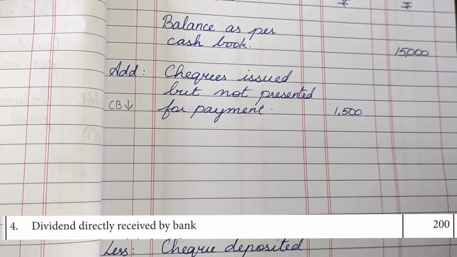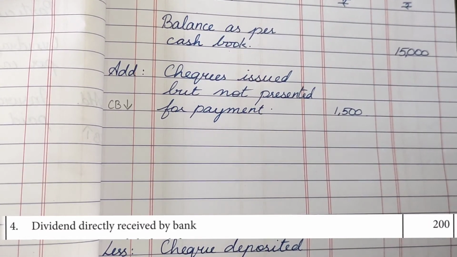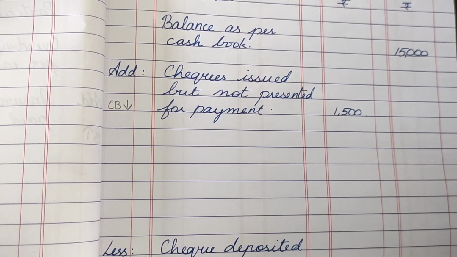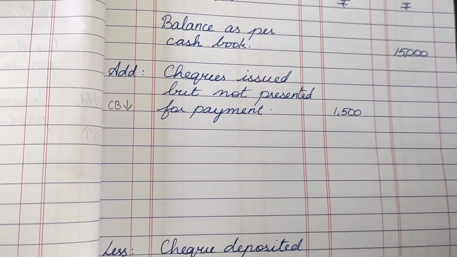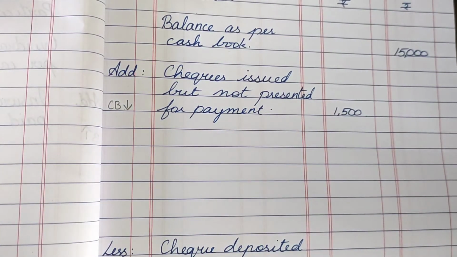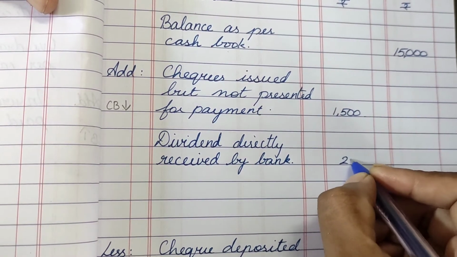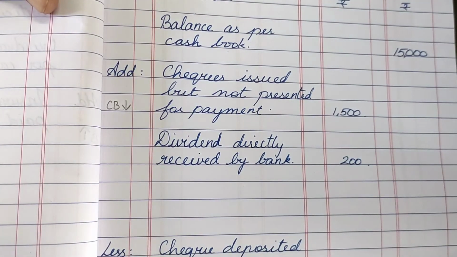The next transaction is dividend directly received by the bank. So the bank is receiving it directly, whereas the cash book has no effect of it. They have not recorded the receipt. So if the receipt is not recorded, the cash book is falling short, is less, that is decreasing. So if it is decreasing, we are going to put it in the add category. So after writing it in the add category, put the value in the inner column.